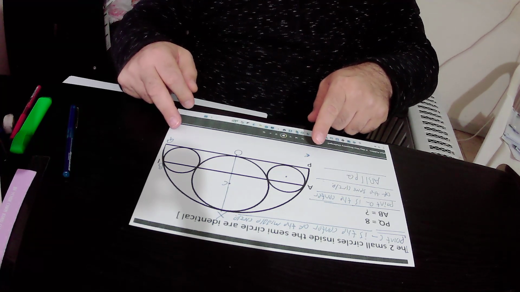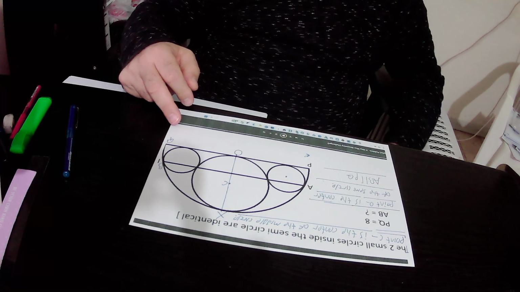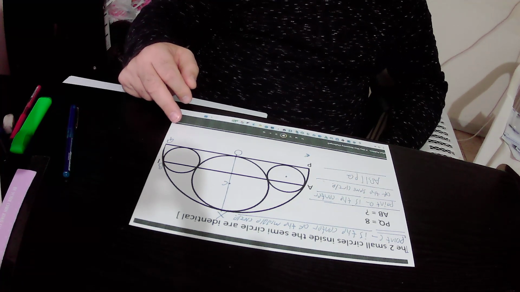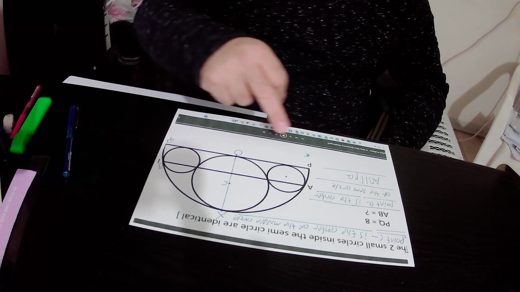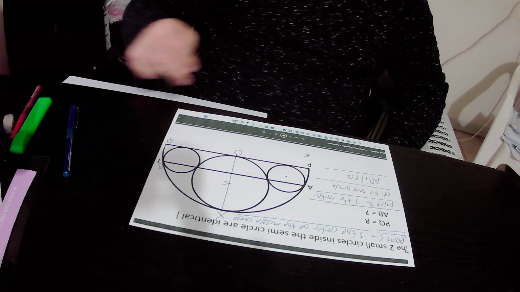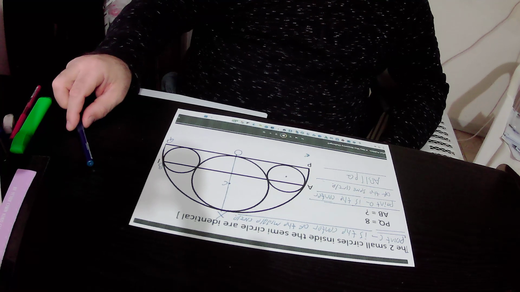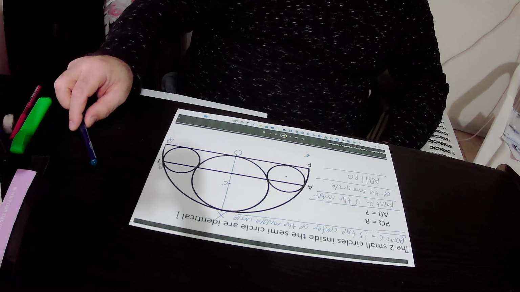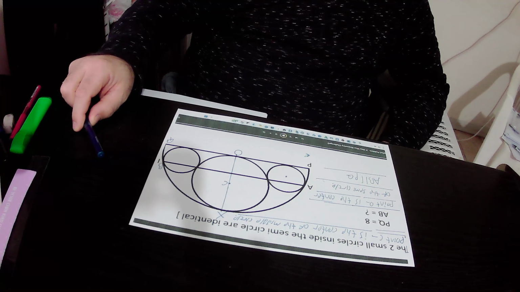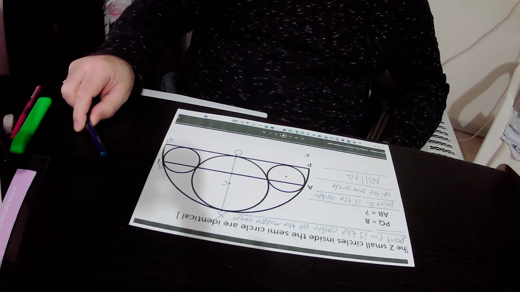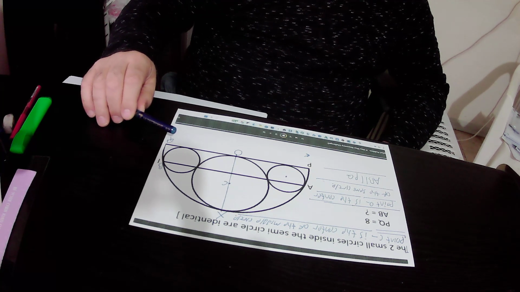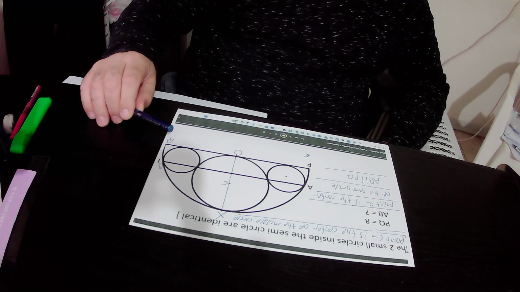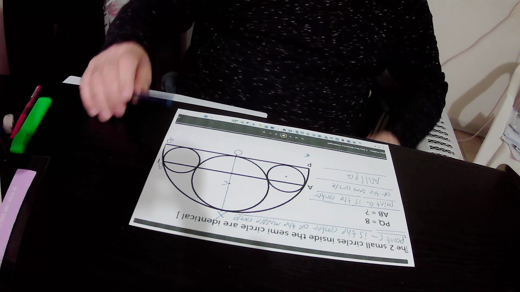equals 8 units. PQ is actually the diameter of this semicircle, and the diameter is twice as large as the radius. So if the diameter of the semicircle equals 8 units, then the radius will be equal to 4 units.